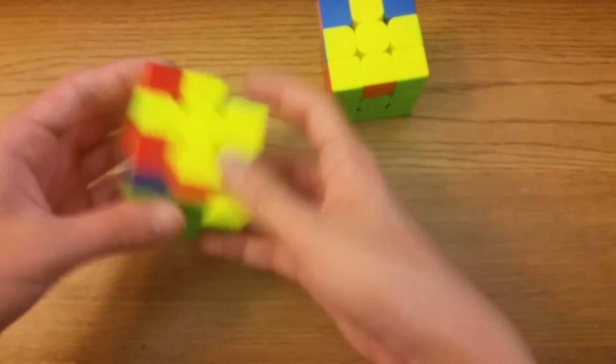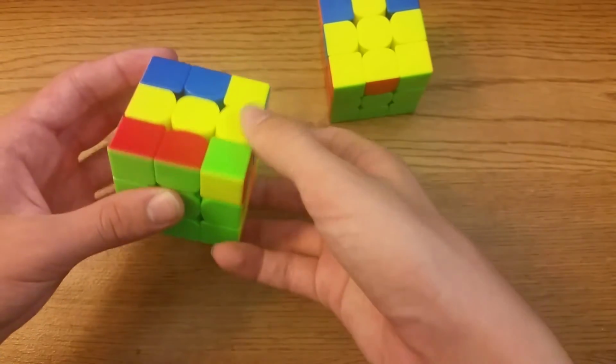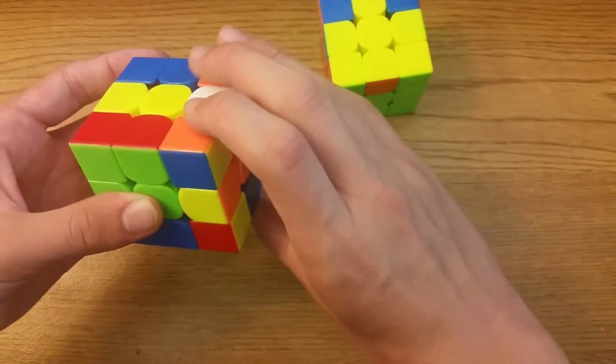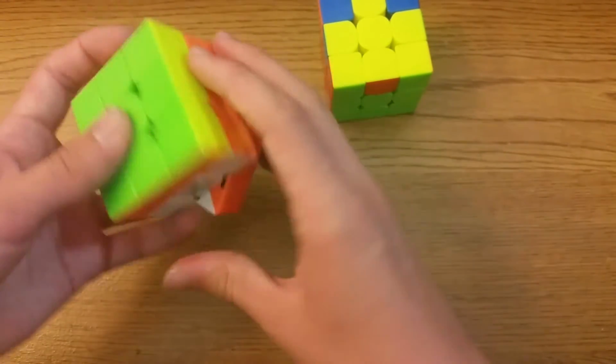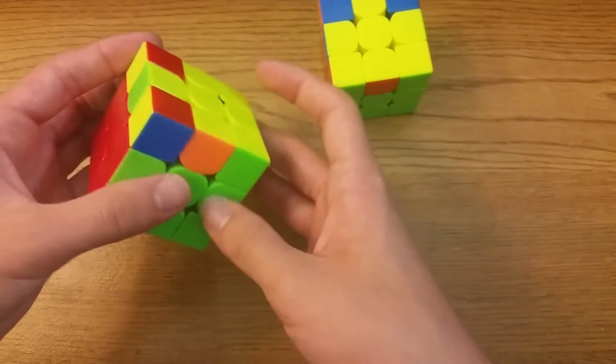Anyway, this one is when these two corners and this one is opposite. So it starts with R prime U prime R F R2 D prime. Put this pair with that. R U R prime D R2 U prime F prime. I'll just show that once more.